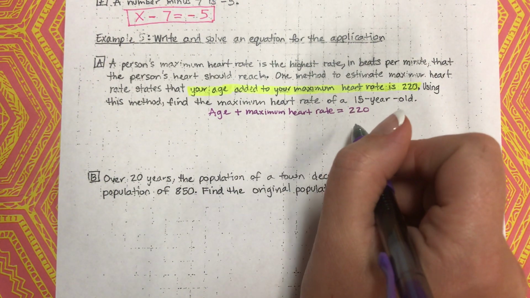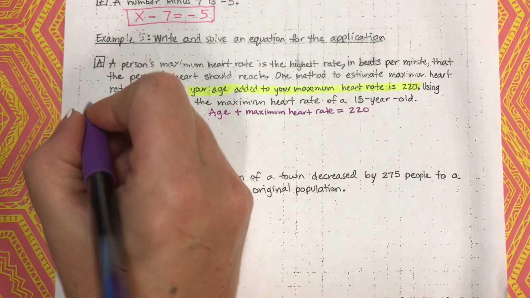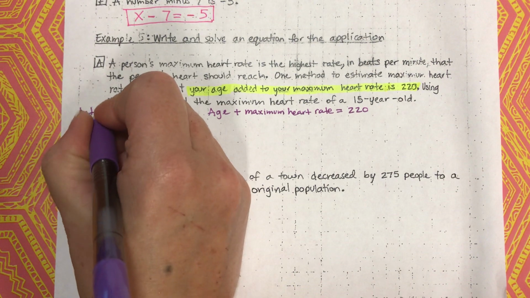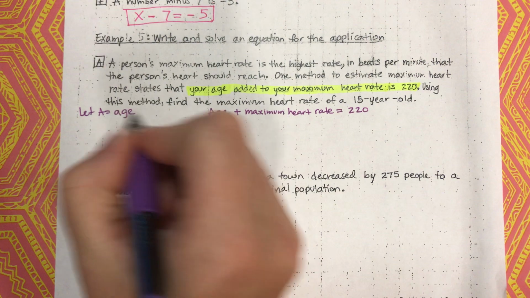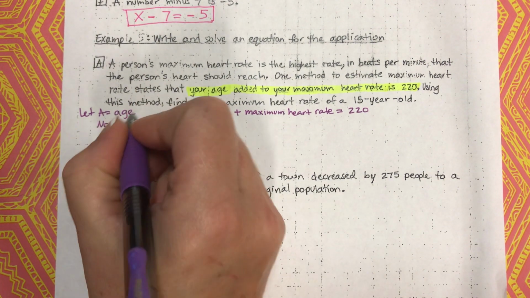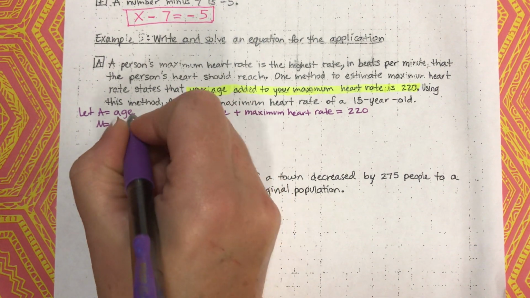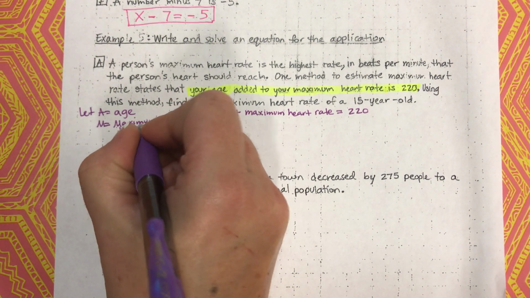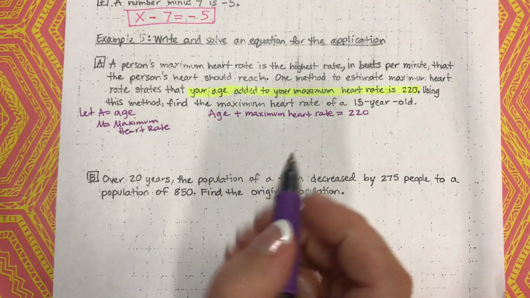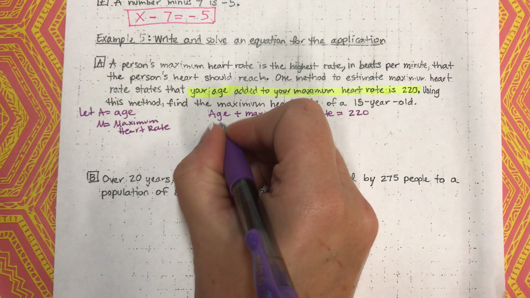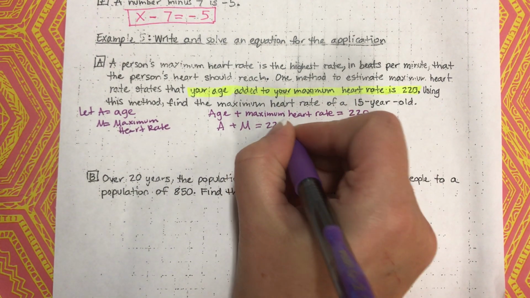We don't want to write maximum heart rate and we don't want to write age. So let's say let A equal age, and how about M equal maximum heart rate. So what I'm doing is I'm defining these variables so I don't have to write out all the words. So now instead of age, I just write A plus M equals 220.